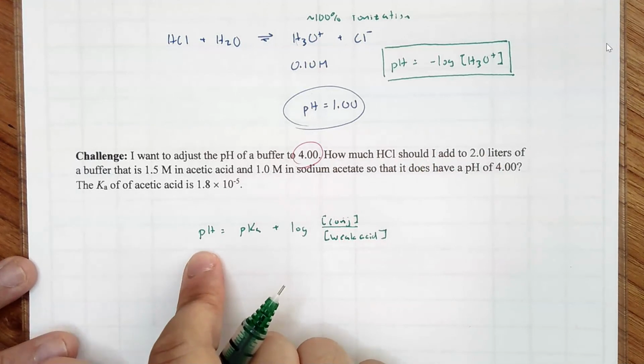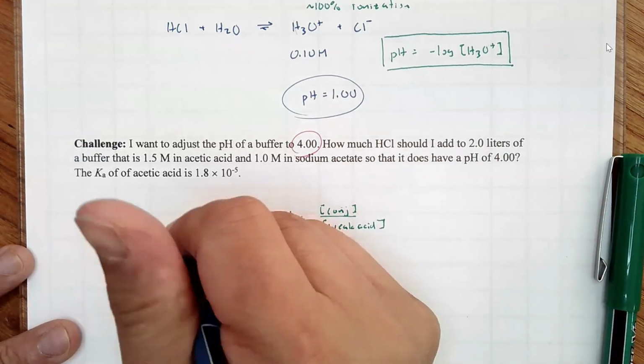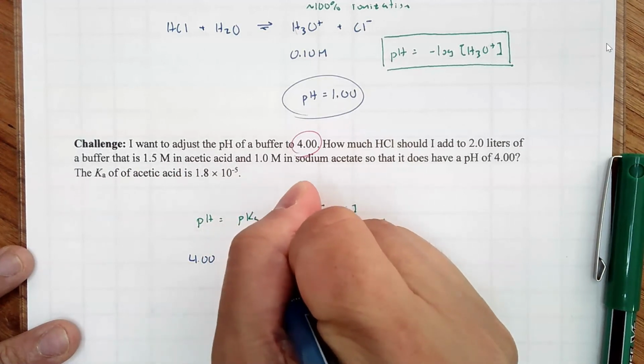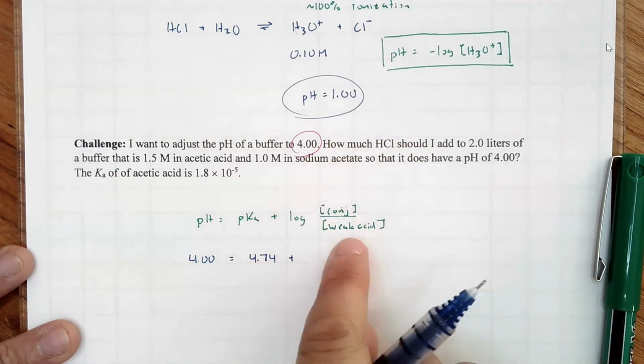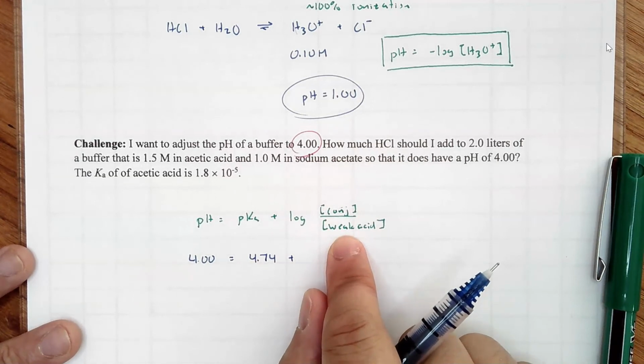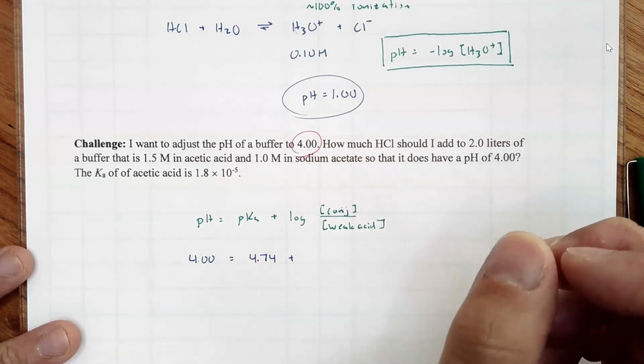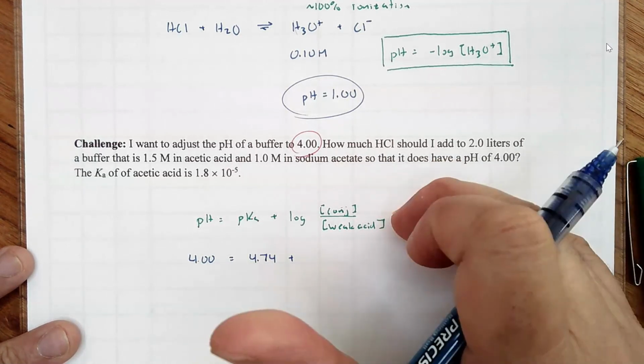To be able to get this to be 4.0, I might be giving away too much. 4.74 plus, you have to figure out the ratio. And then you have to figure out how much HCl do I need to get to this ratio.